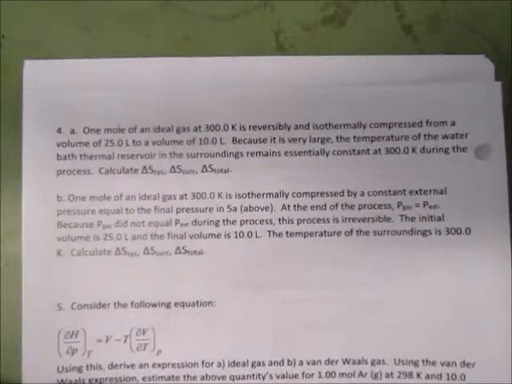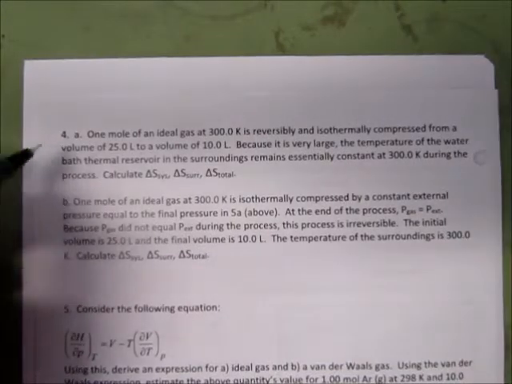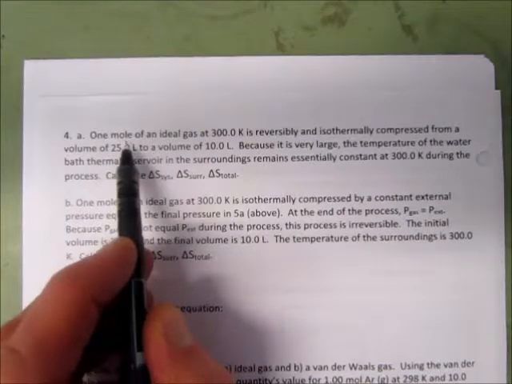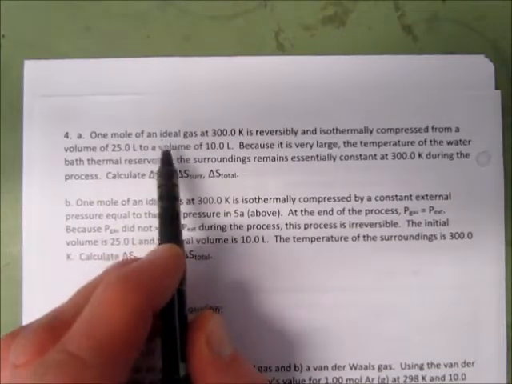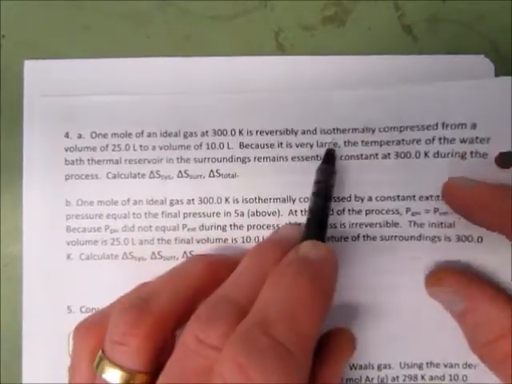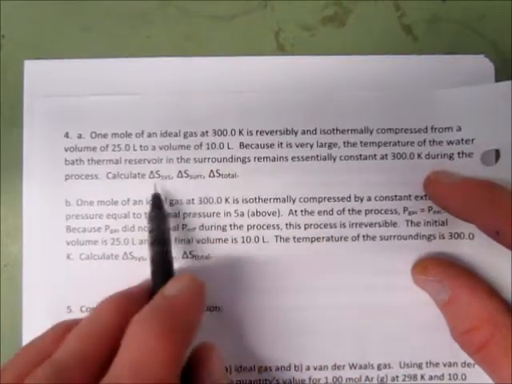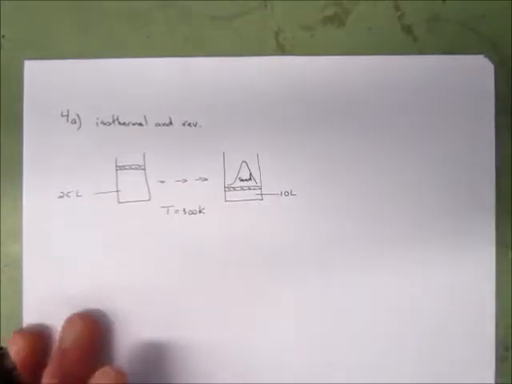So now we have question 4, assignment 3, question 4a. You've got 1 mole of ideal gas at 300 K, reversible and isothermal, compressed from 25 to 10 liters, and so on. Calculate these 3 delta S's.